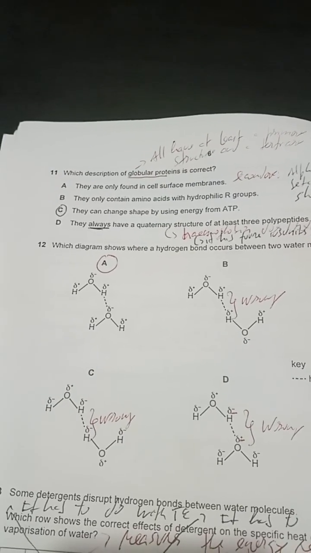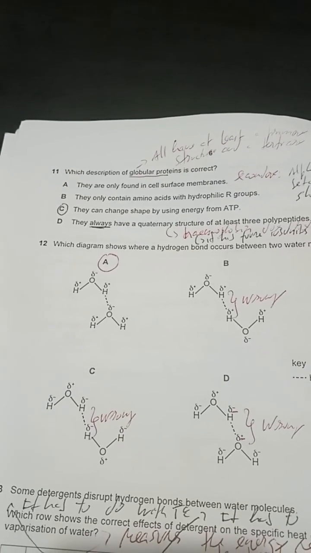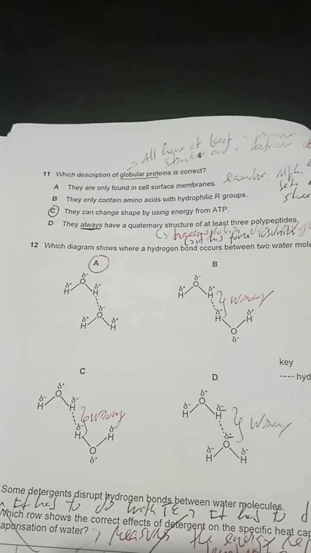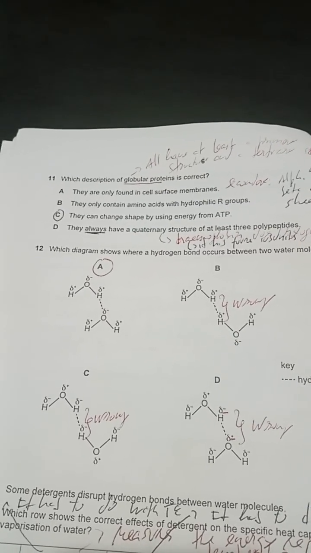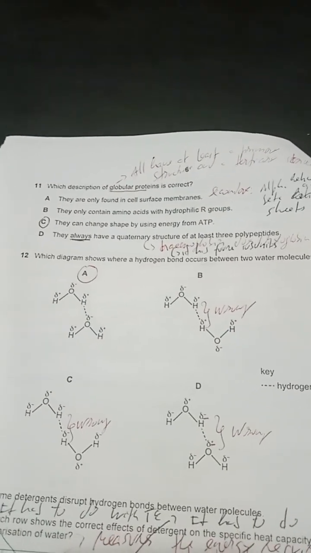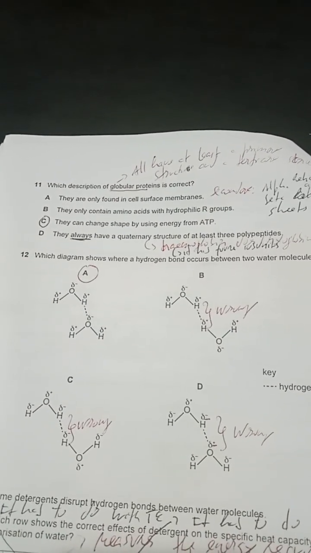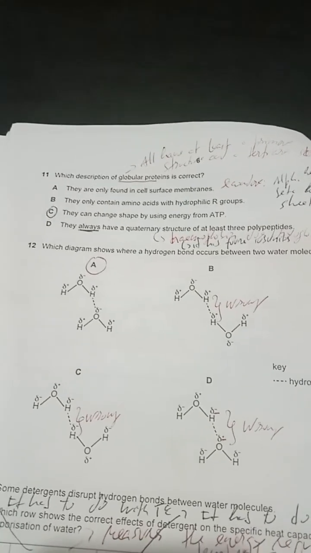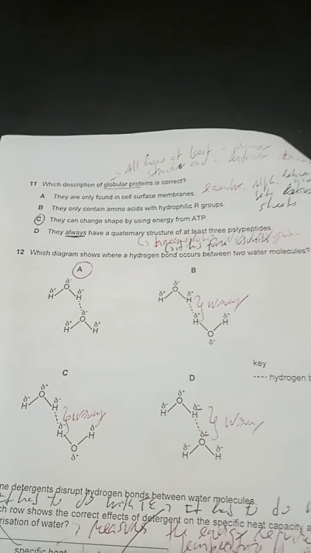C. They can change shape by using energy from ATP. That's right. And D. They always have a quaternary structure. That's wrong. I've got myoglobin. It does not have a quaternary structure. It has got a tertiary structure. So the correct answer here is C. All right, let's proceed. You want to do question 12 now.